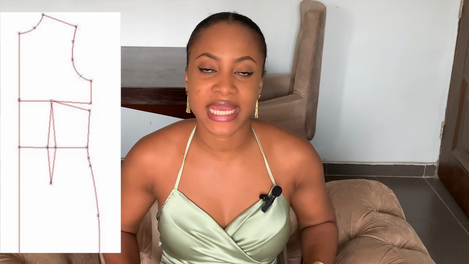It could be used on a dress where one apex or one tip of the dart is pointing upwards towards the bust and the other end is pointing downwards towards the hip of the dress. I hope that makes sense, guys.